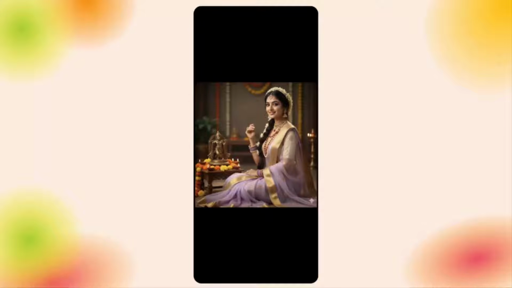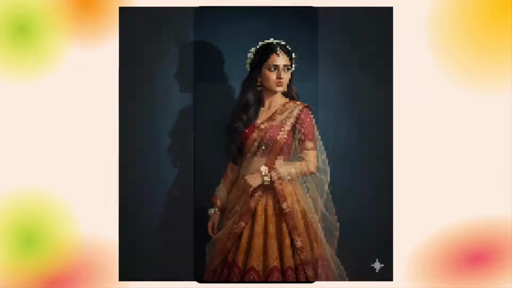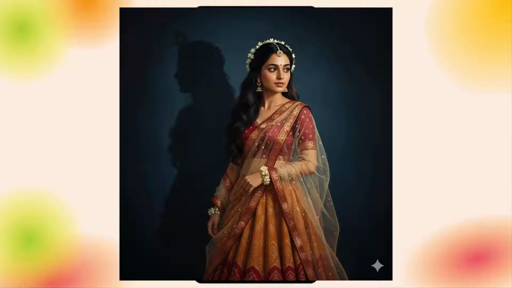Nowadays this kind of images are going viral. This type of Radha Rani look is trending nowadays. You can see that all these images are very beautiful and you can also create this type of images on your devices. So let's see how you can create this kind of images.